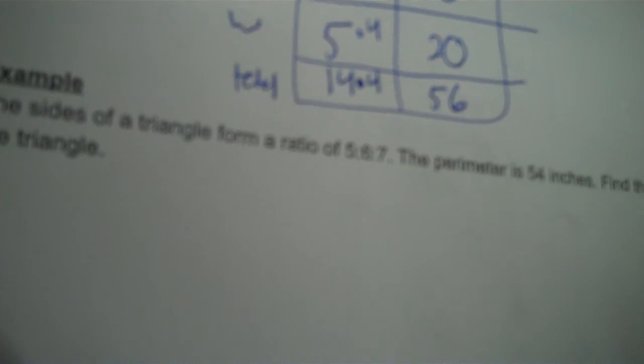Okay, the last one, the sides of a triangle form a ratio of 5 to 6 to 7. The perimeter is 54 inches. Find the longest side of the triangle. Okay, so I split it. This is the ratio side. This is the actual amount side. We know we're going to need a total. Now they're not talking rectangle. They're talking about a triangle.